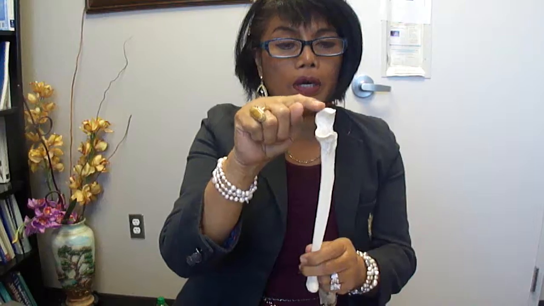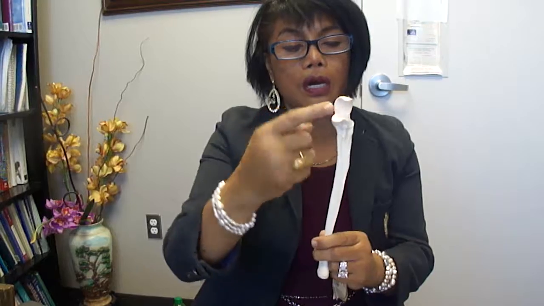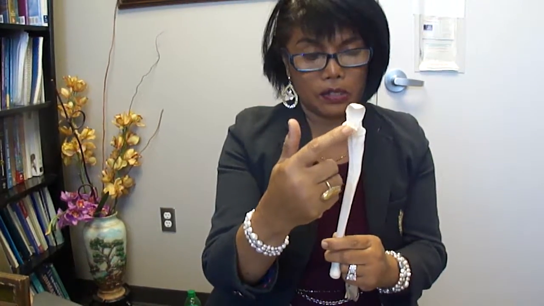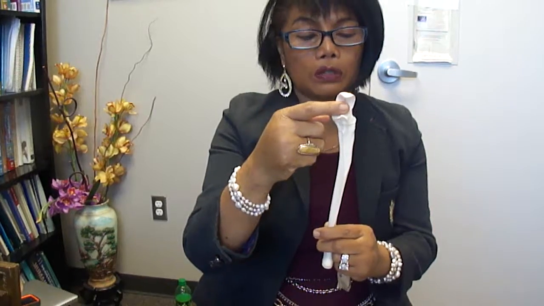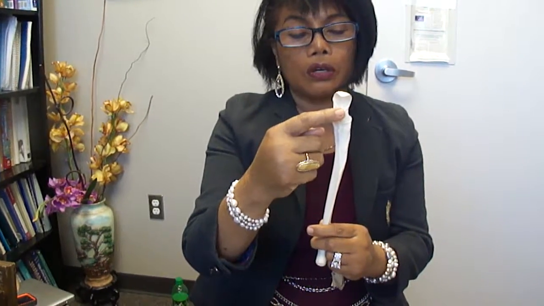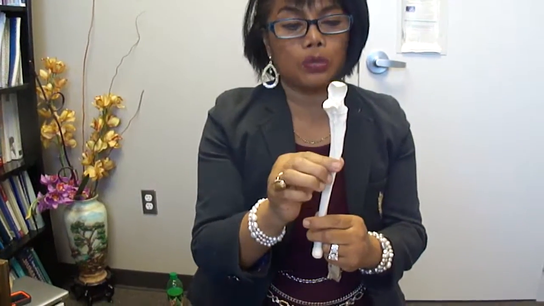There are three important parts in here: your olecranon process, your trochlear notch, and your coronoid process. To help you remember that, olecranon process is O, trochlear notch is T, and coronoid process is C, and that is OTC, which is our school.